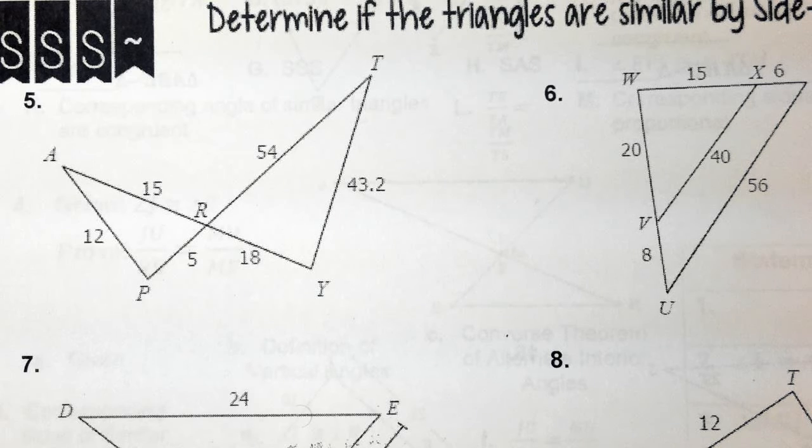But the thing about it is you don't want to sit here and waste your time reducing these down, especially if you have ones with decimals in them like this. It's hard to reduce that. Honestly, some of these can't even be reduced. To see if they have the same ratio, there's an easy way to do it though. Let me show you. First, you need to make sure you set up your sides correctly.